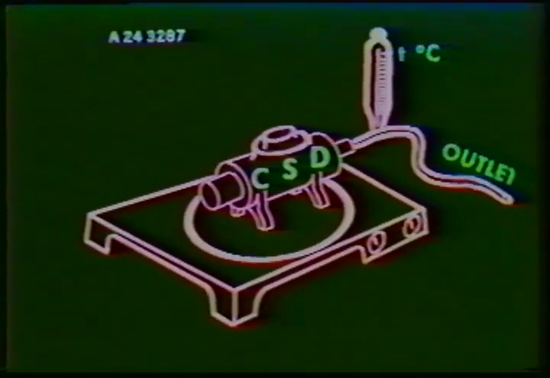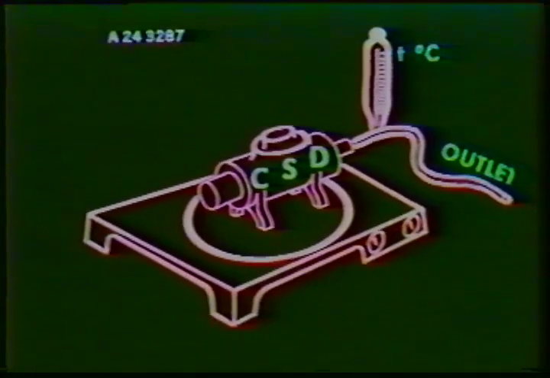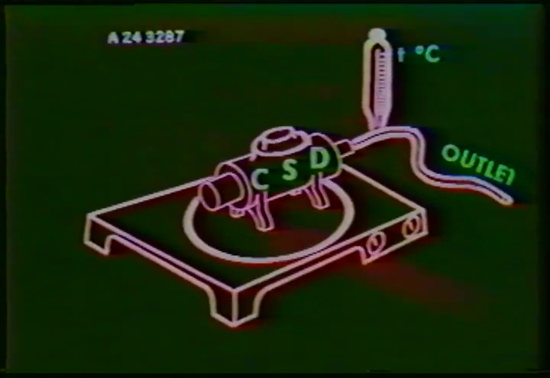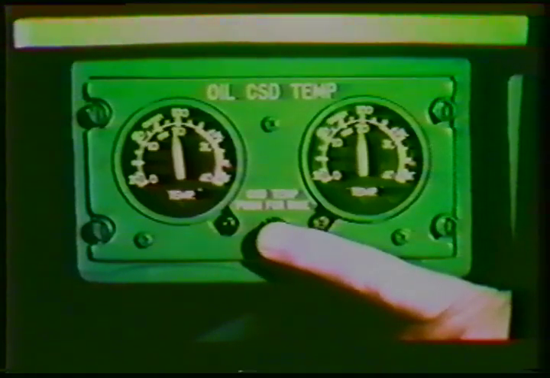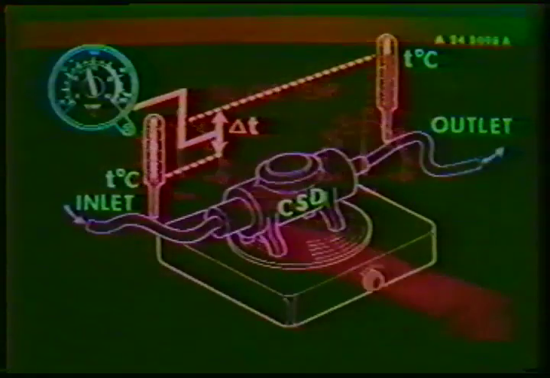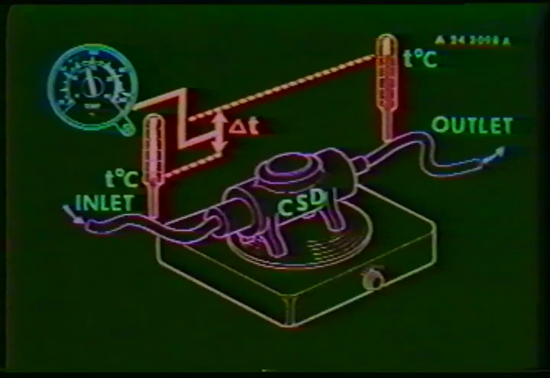Two indicators show the temperature of the CSD oil taken at the outlet of each CSD. Normal indication is below the yellow arc with the red line showing the maximum limit. When pressing the push button marked CSD temp push for rise, the differential between oil in temperature and oil out temperature of the constant speed drives is displayed simultaneously on both oil temperature indicators. Normal indication is below the yellow arc of the inner scale.